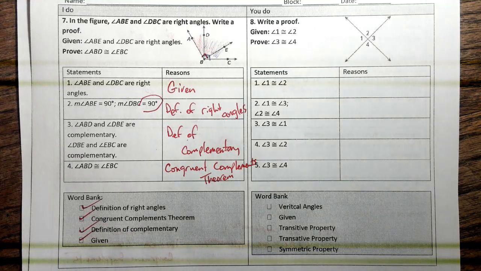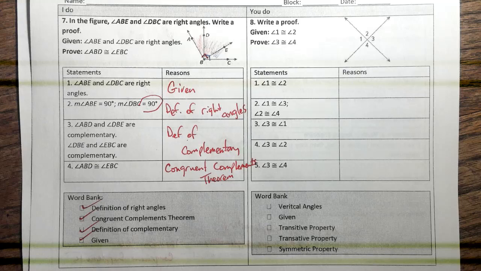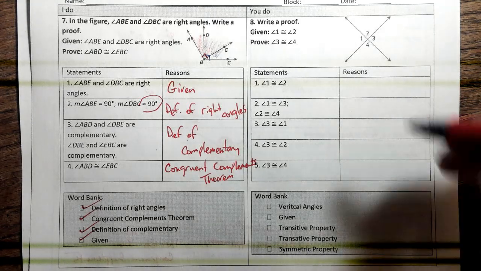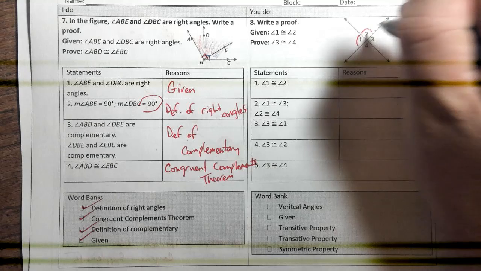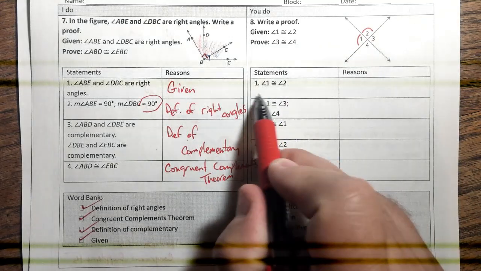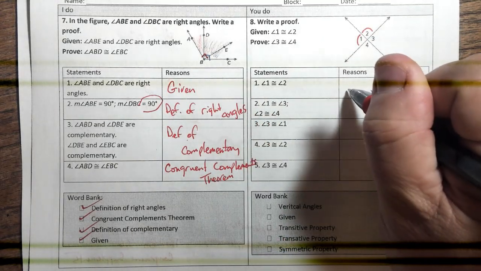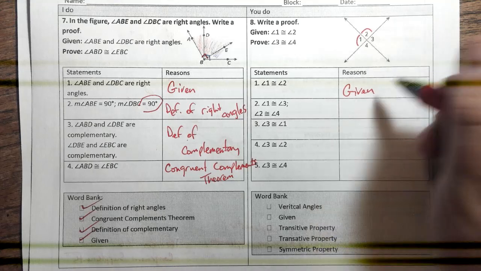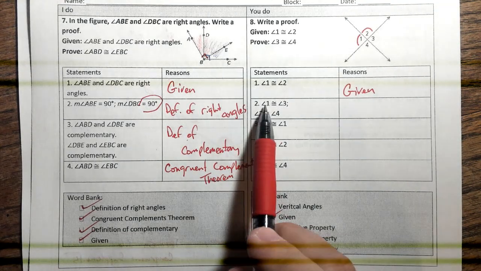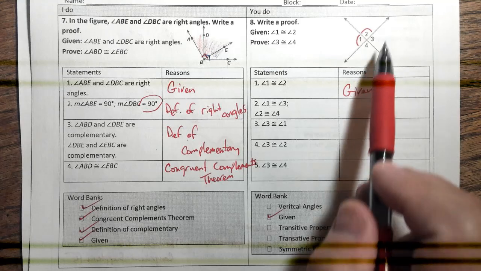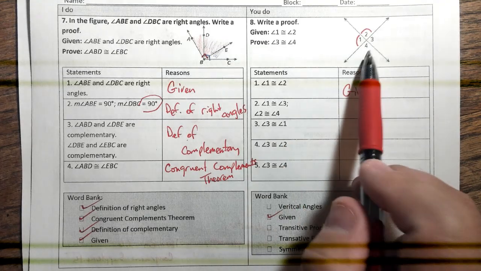Alright, number 8. Write a proof. So tell us that 1 and 2 are congruent. So angle 1 and angle 2 are congruent. First statement, 1 is congruent to 2. That was given to us. Number 2 says that angles 1 and 3 are congruent, and 2 is congruent to 4.